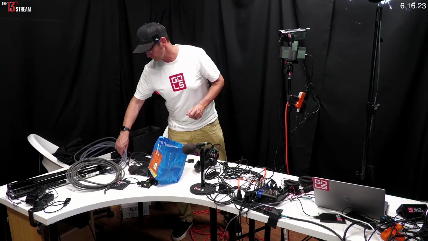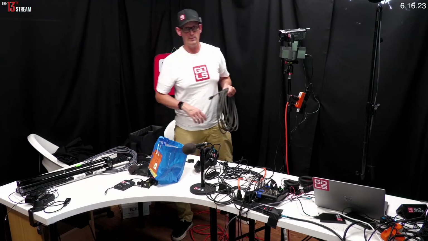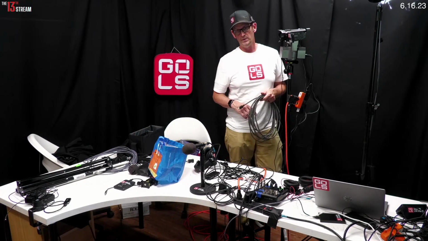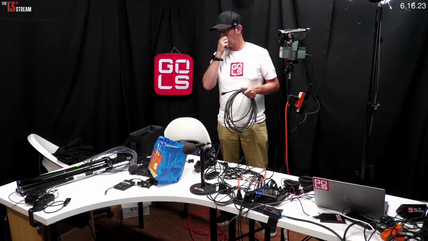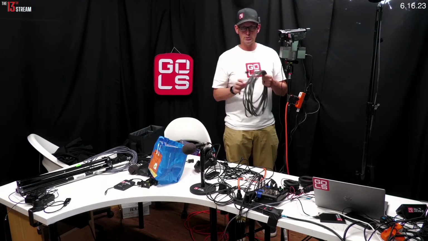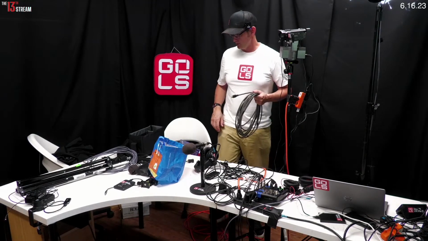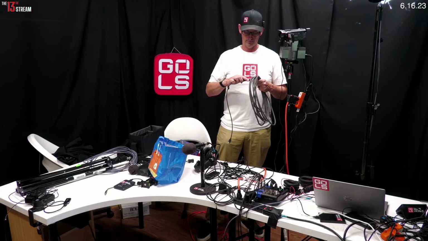All right, so you're going to have 2 HDMI cables, one that's 25 feet long, one that is 10 feet long. You're going to use the longer one, the 25-foot one. So you're going to use the longer cord that's going to connect directly into the computer.